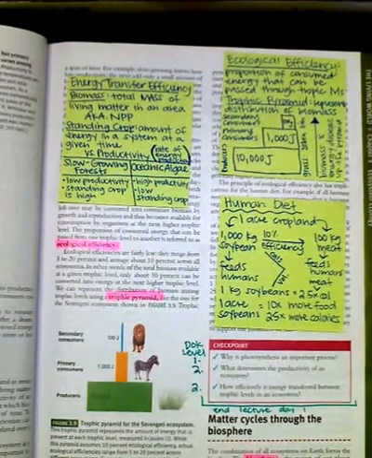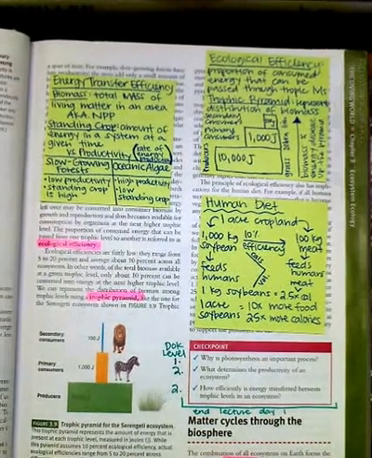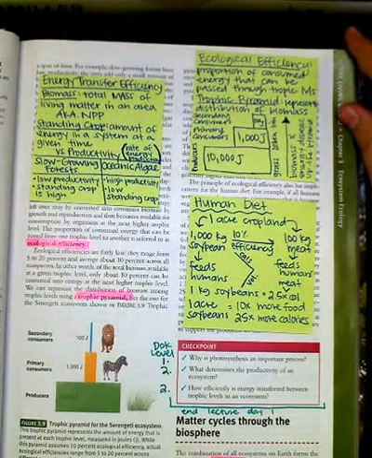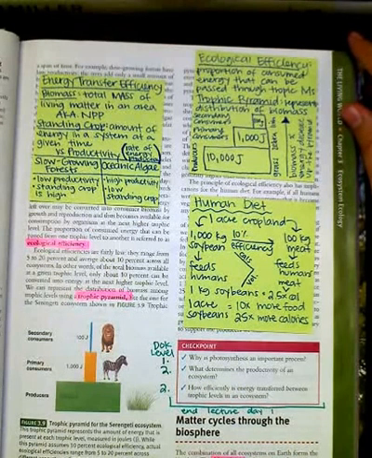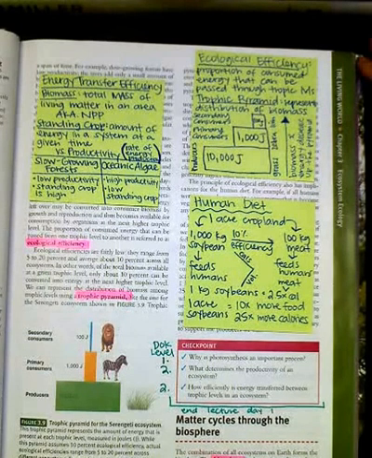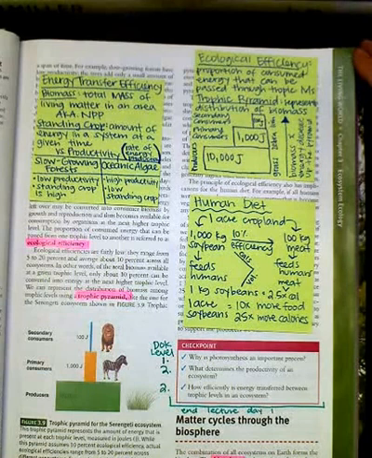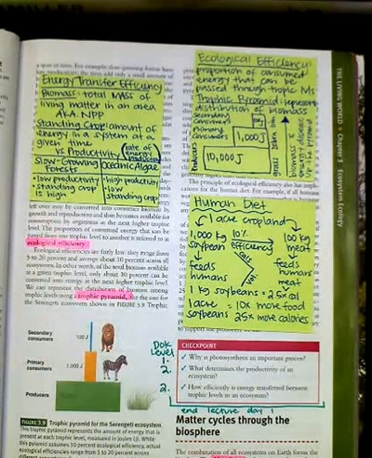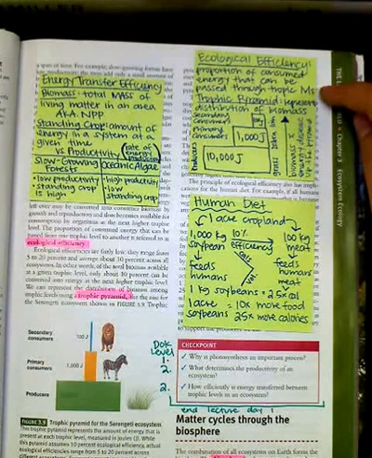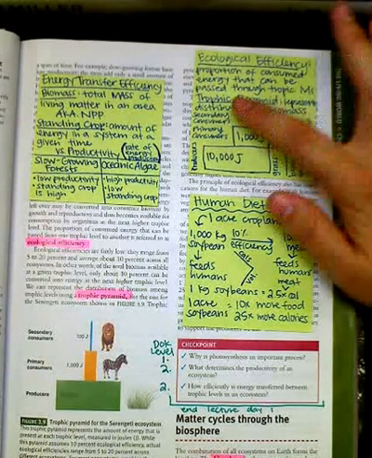Now, our ecological efficiency is going to be our proportion of consumed energy that can be passed through trophic levels. Okay, this is LVLS, levels. Now in general we think of the 10% rule. Hopefully you remember that from biology. We're going to do some calculations where it's not exactly 10%, but most of the time it's going to be 10%. Our trophic pyramid is going to be representing the distribution of biomass.